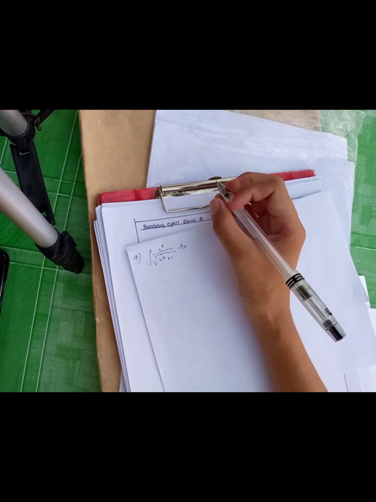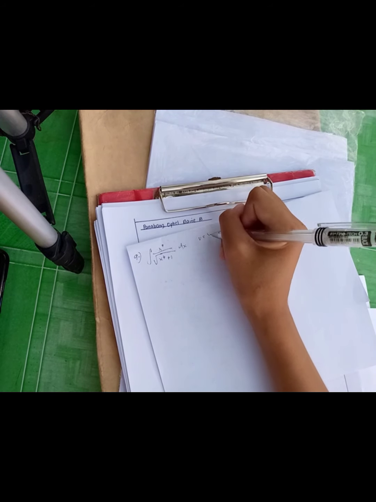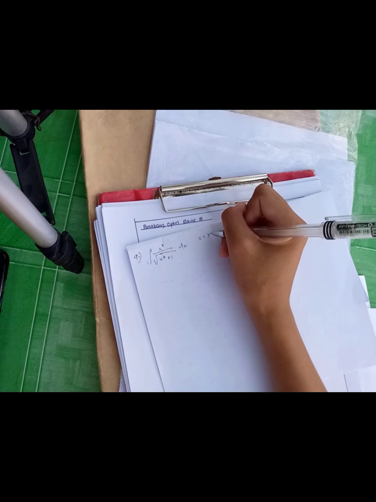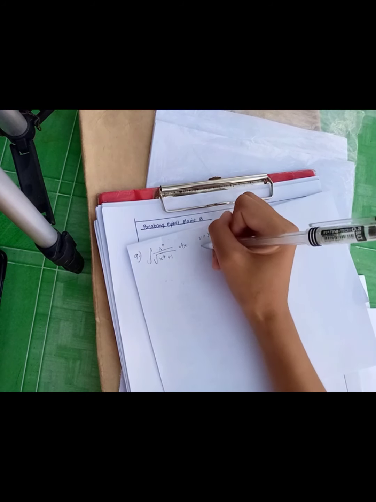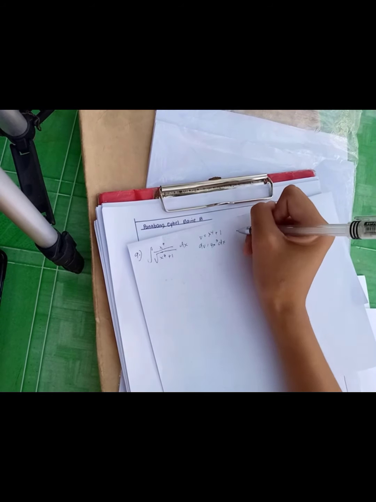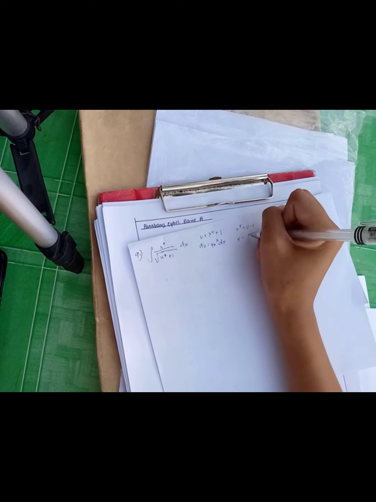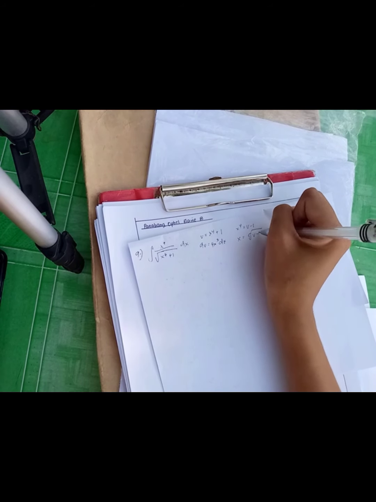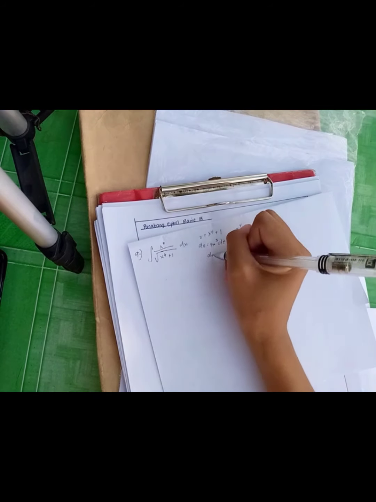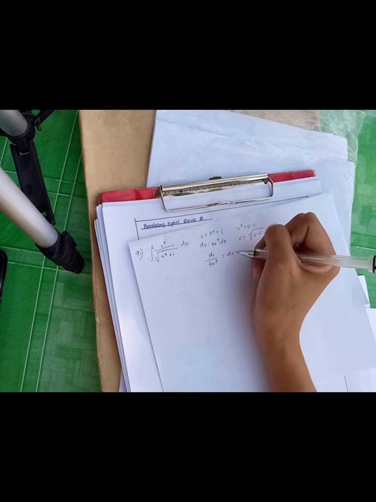So let's first identify u, which is x to the 4th plus 1, du is equal to 4x cubed dx. When x is equal to negative 1 and x equal to the square root of 5. So du over 4x cubed is equal to dx.